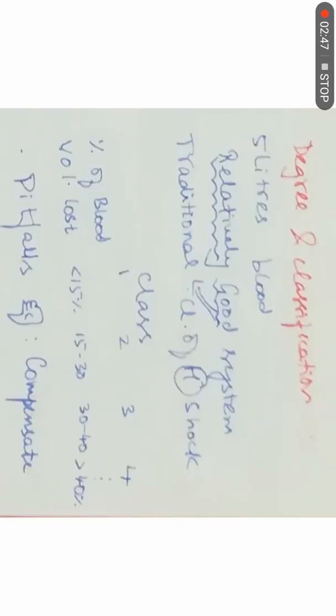There are certain degrees in the classification of the hemorrhage. A relatively good system of classification is the traditional system of classification of hemorrhagic shock, which is based on the ability of the person to compensate for that much amount of volume lost, meaning the compensation is directly proportional to the volume which is lost. So there are four classes: 1, 2, 3, and 4, based on the percentage of blood lost, which is less than 15%, 15 to 30, 30 to 40, and more than 40%.